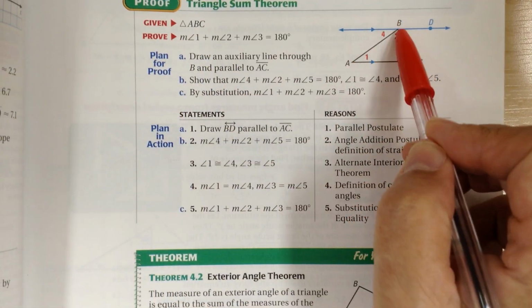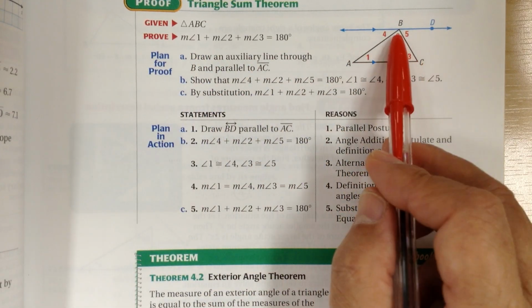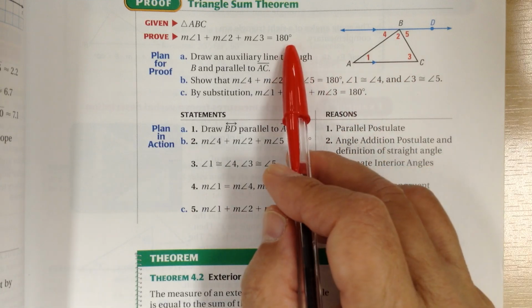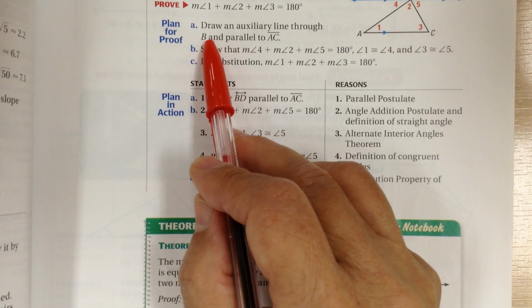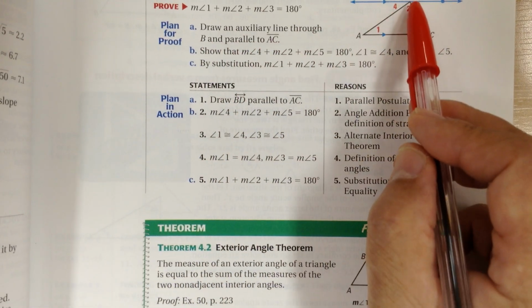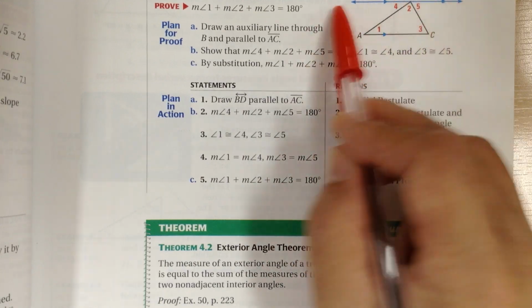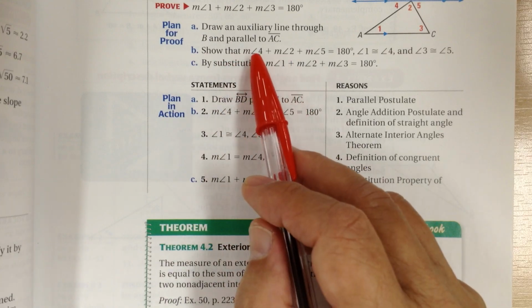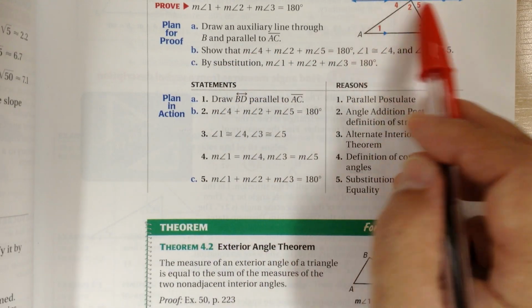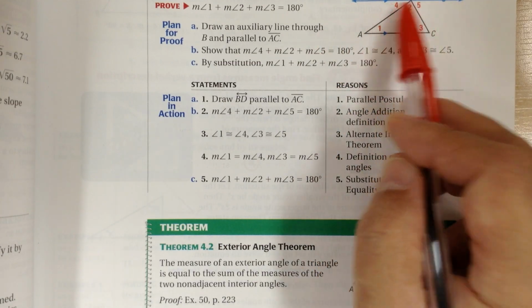So here's a proof. Given a triangle ABC, you want to prove that measure of angle 1 plus measure of angle 2 plus measure of angle 3 equals 180. Okay? So first, you have to draw the auxiliary line through B and parallel to AC. So you draw the line through the vertex over here, and it's parallel to here. So that's your auxiliary line. Once you do that, you label the angles, right? So you start with angle 1, 2, 3. Once you draw the line, you make this angle 4 and 5.